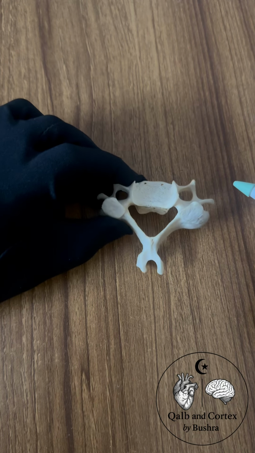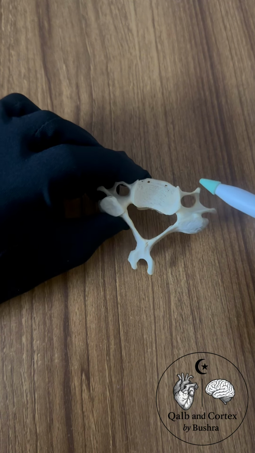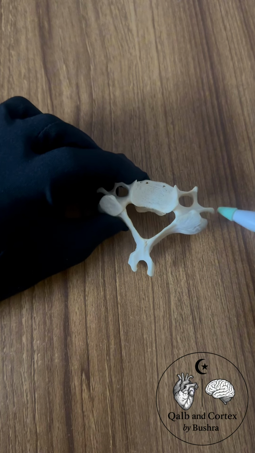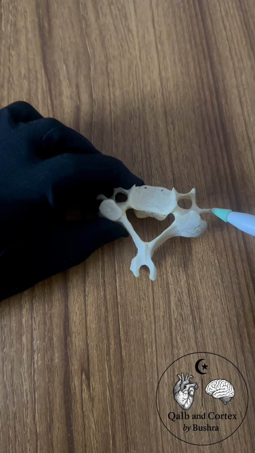So in case of the transverse process, the posterior root represents the true transverse element, whereas the anterior root, anterior tubercle, the costotransverse bar, and the posterior tubercle represent the costal element. And also the tip of the transverse process corresponds to the posterior tubercle.